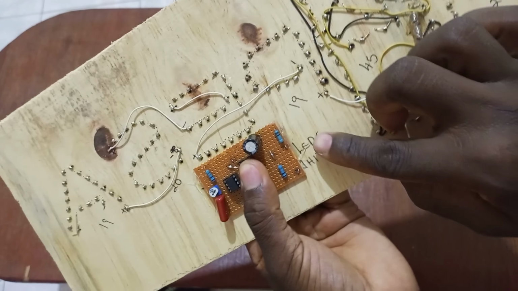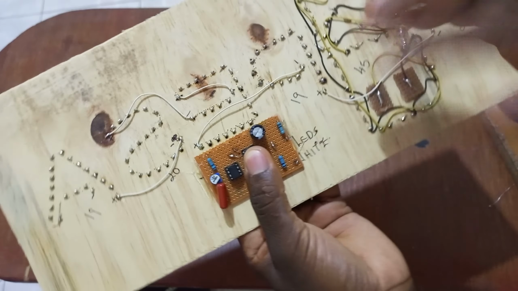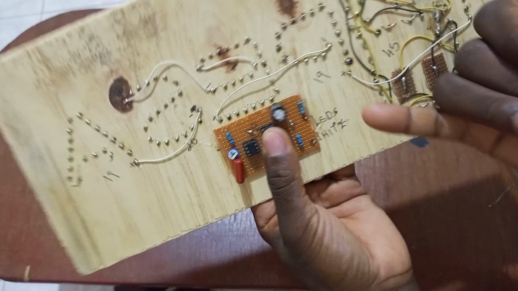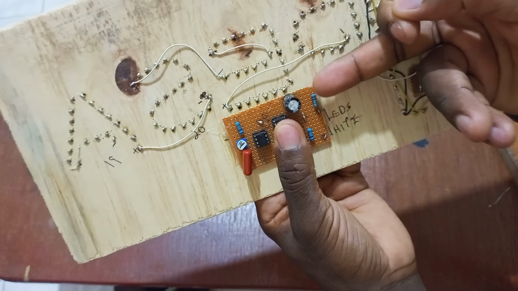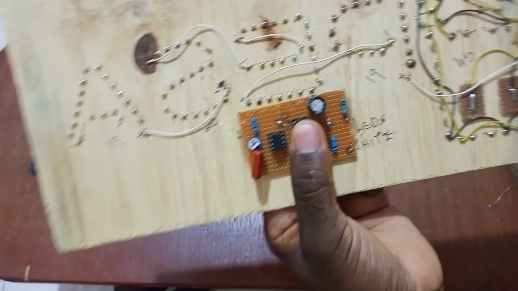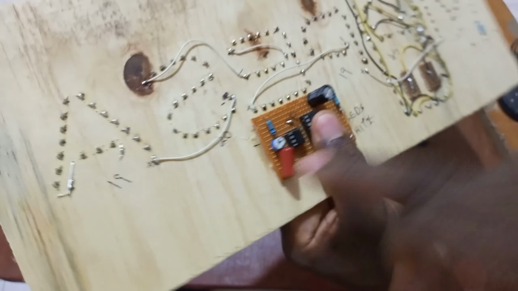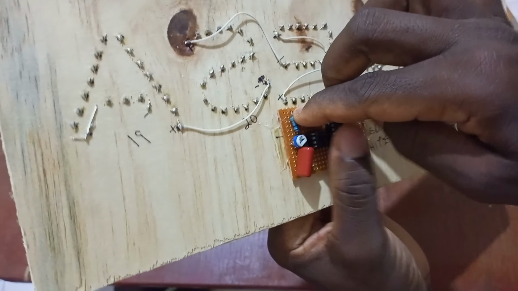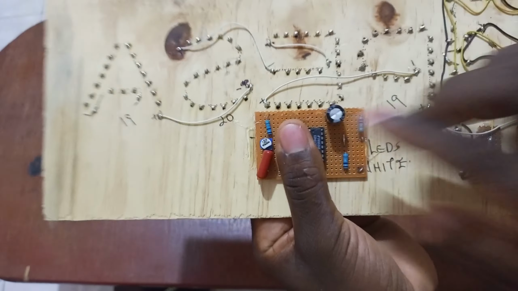I'm just using a bit of glue because in case of any repair, or in case you want to remove this chaser circuit, it will be easier for you to remove. Then I'll let it cool so that it can stick properly.